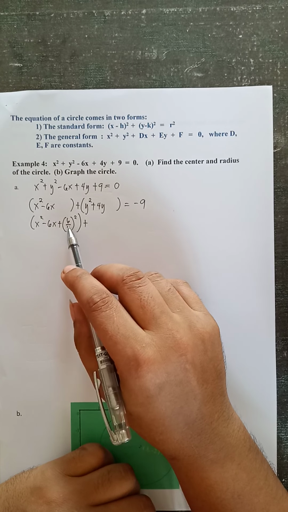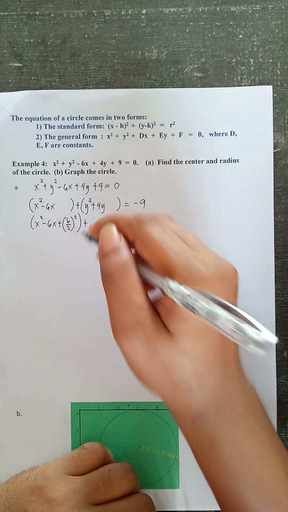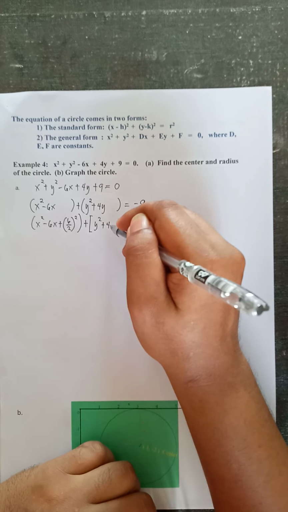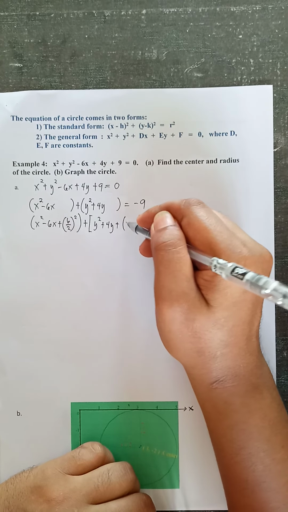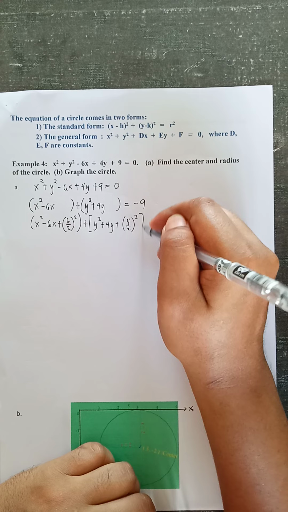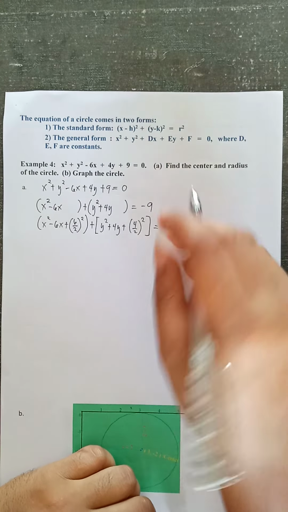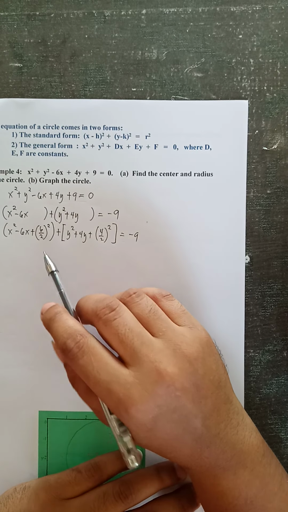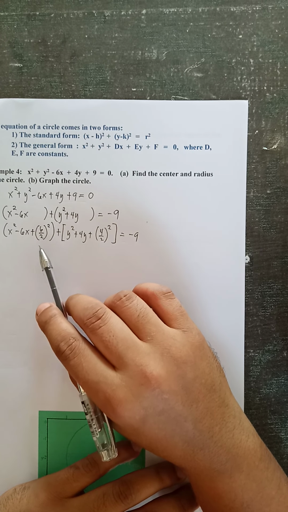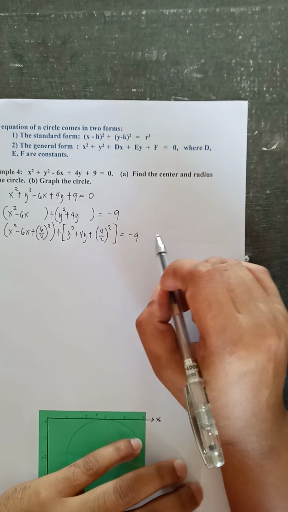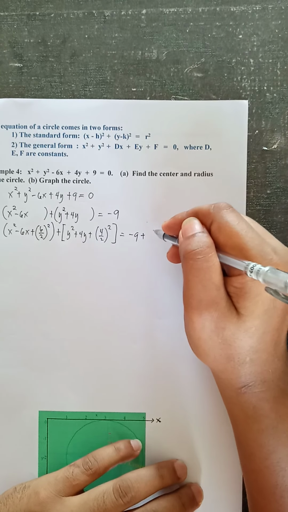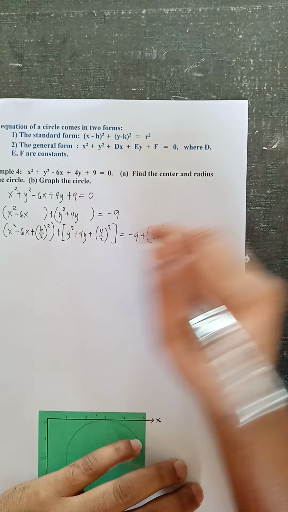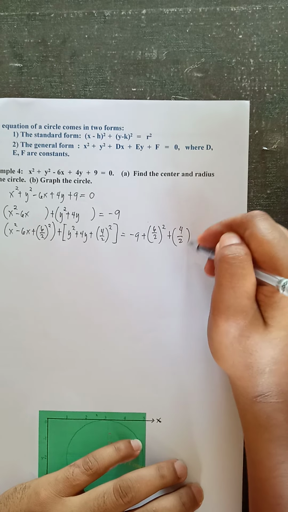So we have x squared minus 6x plus (6 over 2) squared, y squared plus 4y plus (4 over 2) squared, that is equal to negative 9. Again, in the addition property, kung nag-add ta og mga coefficient sa one side, we will make sure nga mag-add po ta sa other side. So addan po nato siya og (6 over 2) squared plus (4 over 2) squared.